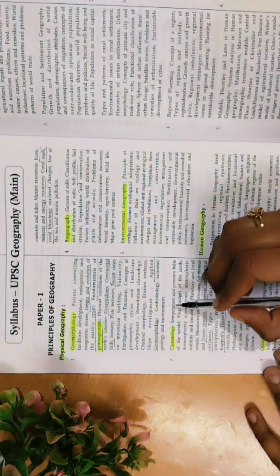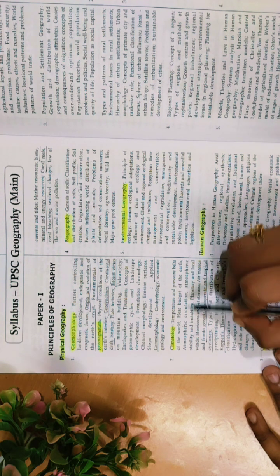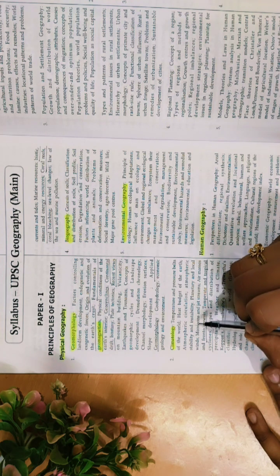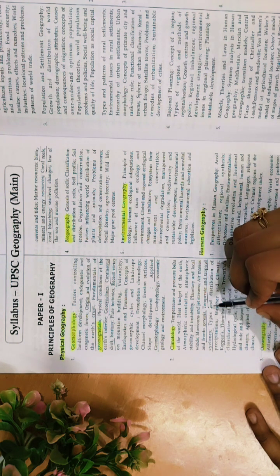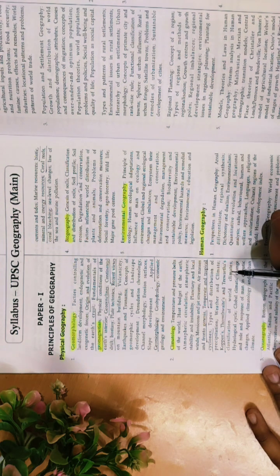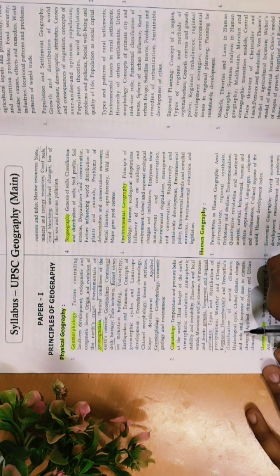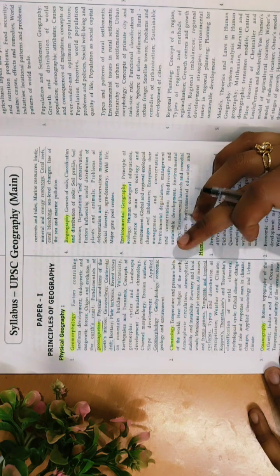And second is climatology: temperature and pressure belts of the world, heat budget of the earth, atmospheric circulation, atmospheric stability and instability, planetary and local winds, monsoon and jet streams, air masses and frontogenesis, temperate and tropical cyclones, types and distribution of precipitation, weather and climate, Köppen, Thornthwaite and Trewartha's classification of world climates, hydrological cycle, global climatic change, role and response of man in climatic change, applied climatology and urban climate. So these subtopics are covered in climatology.